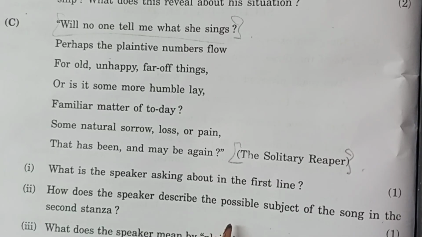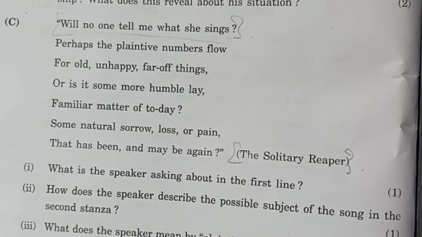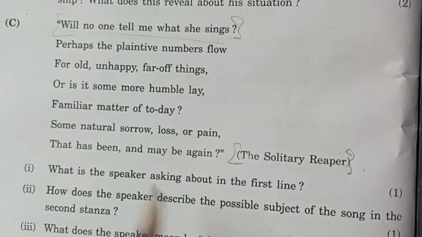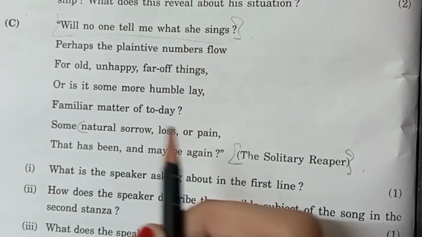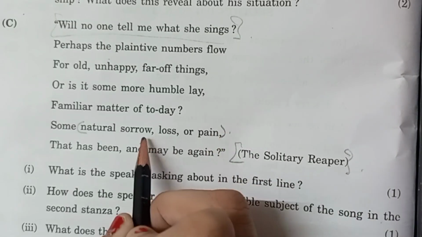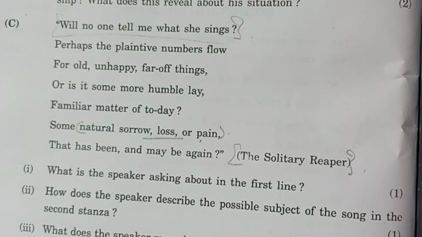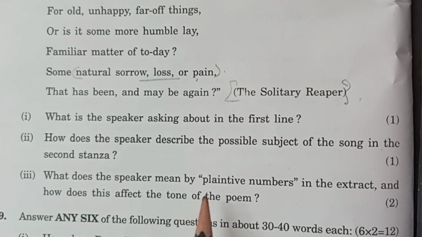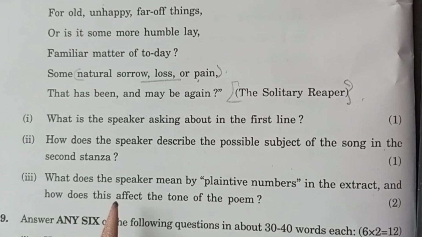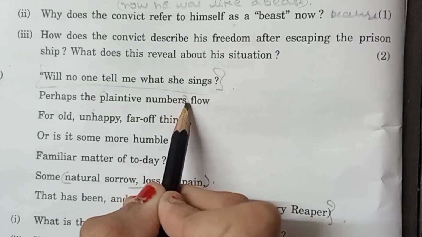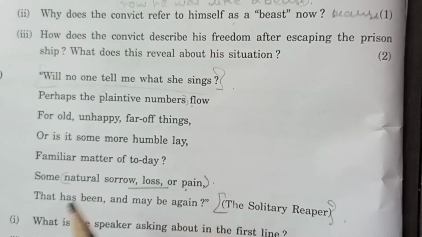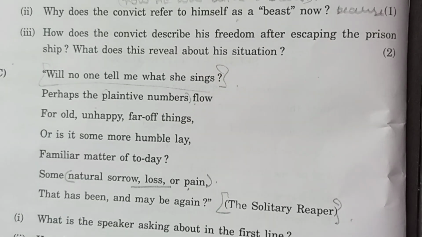How does the speaker describe the possible subject of the song in the second stanza? So you can write that he meant that the possible subject of the song is some natural sorrow, loss, or pain. This is the main answer. You can just give it a better explanation of what you mean by the sorrow, loss, or pain, right? So, what does the speaker mean by plaintive numbers in the extract, and how does this affect the tone of the poem? Plaintive numbers means the sad words, the sad song that flows throughout the valley.